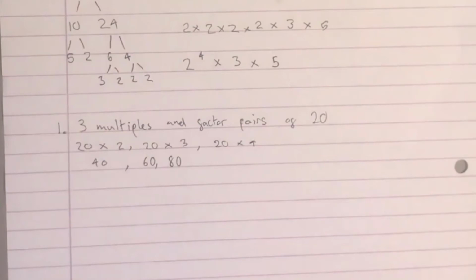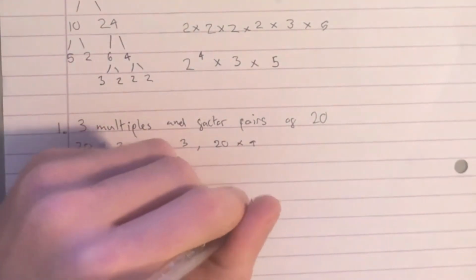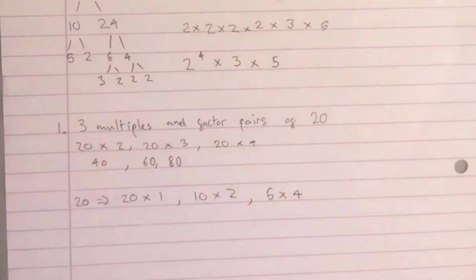Now the factor pairs of 20. The first one is obvious, 1 and 20. Since it is even, we know that it has a factor of 2. So that is 2 and 10. Then the last one we can see is 5 and 4. Then that is all you need to do.